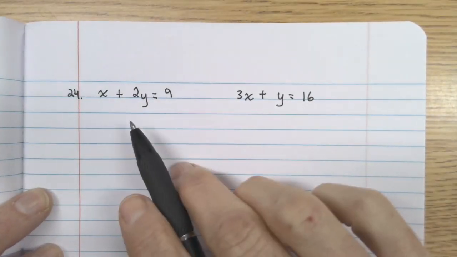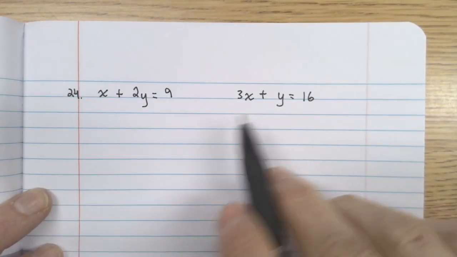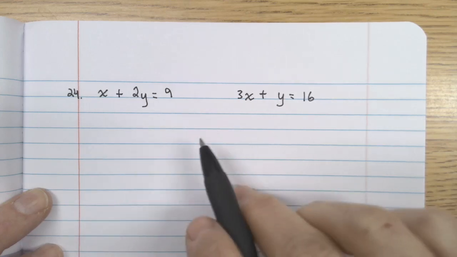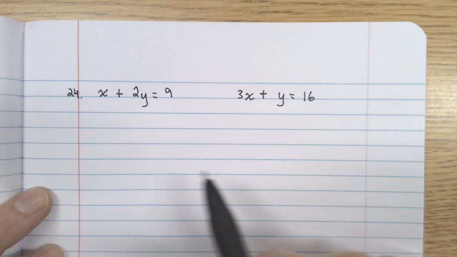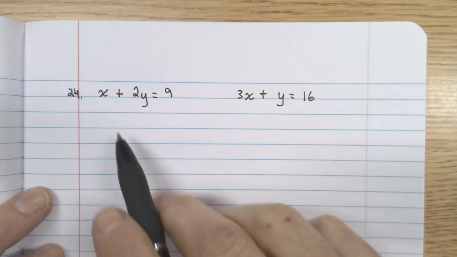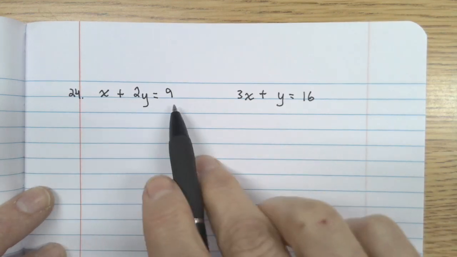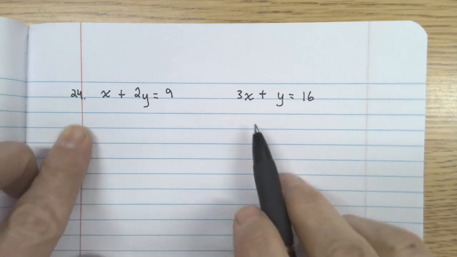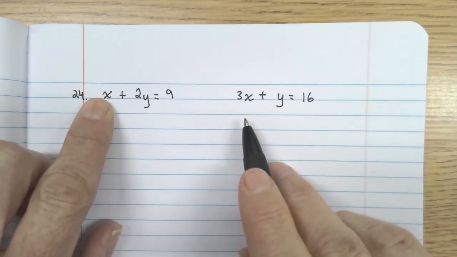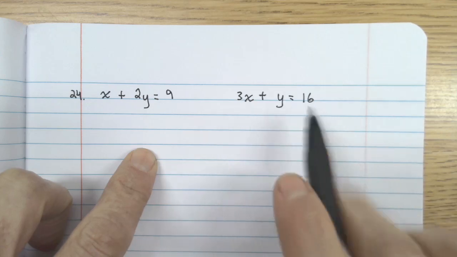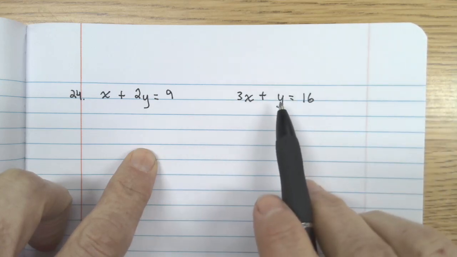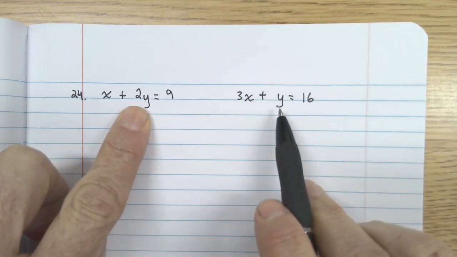Elimination. Alright, we have these two equations here, and we want to solve the system using elimination, and we've got options. We can either eliminate y or x, so I can multiply everything in this equation by 3, and then I would have 3x's here that I can eliminate with this 3x, or I can multiply everything in this equation by 2, and then I would have 2y here that I can eliminate with that 2y.